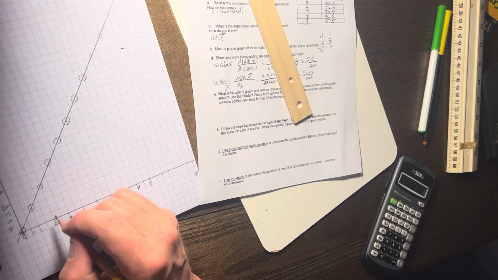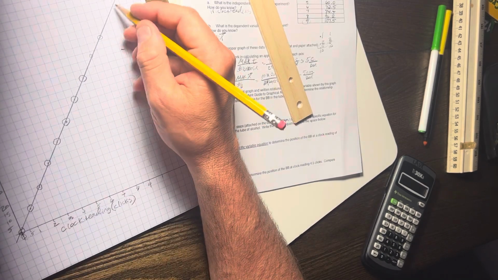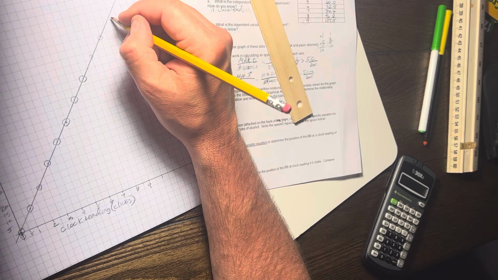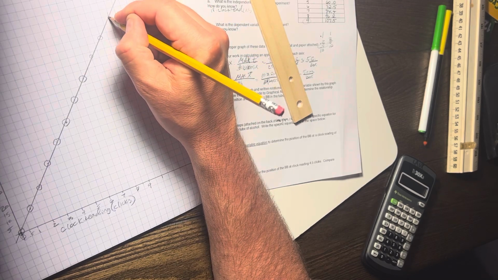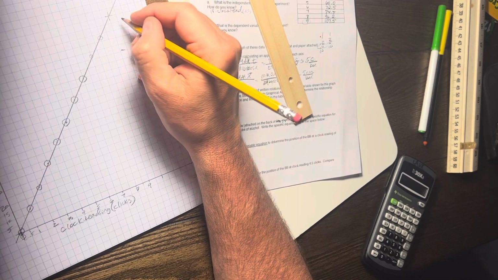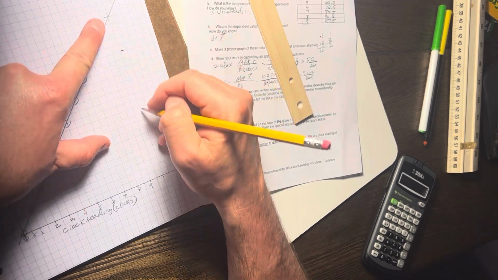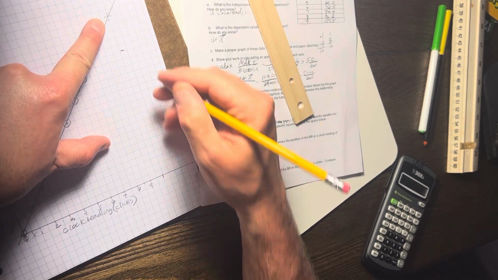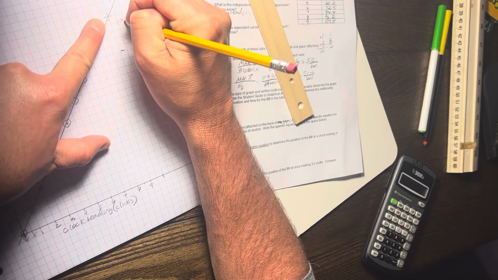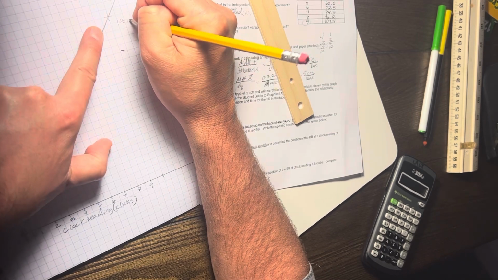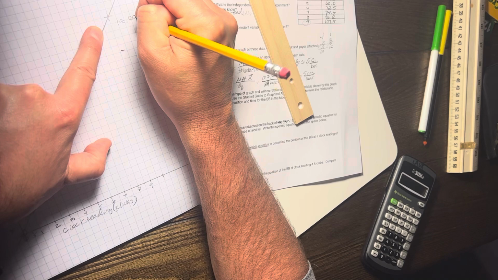Now we need to find slope points. Find spots where the best fit line naturally intersects with the grid lines. Here is a great one right here. And the coordinates for that, it looks like, are 10 clicks and 120 centimeters.